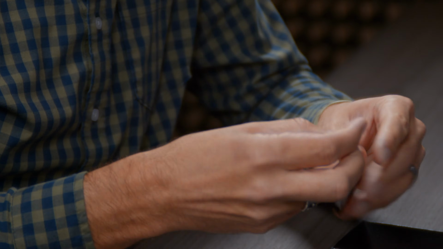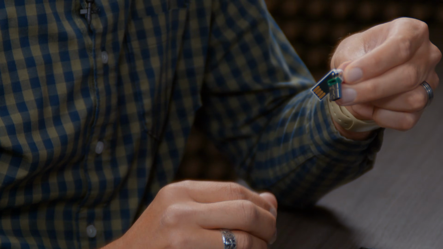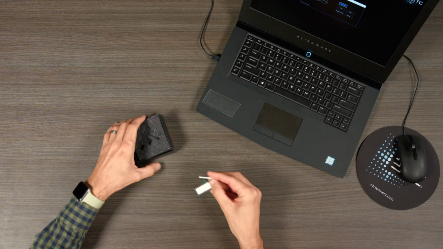Let's pause here for a moment to talk about the Nomad Dongle. The dongle is a small USB device that can be purchased from any authorized ETC dealer. The software will present different options depending on if a dongle is present or not. Let's start by looking at the options available when no dongle is present.